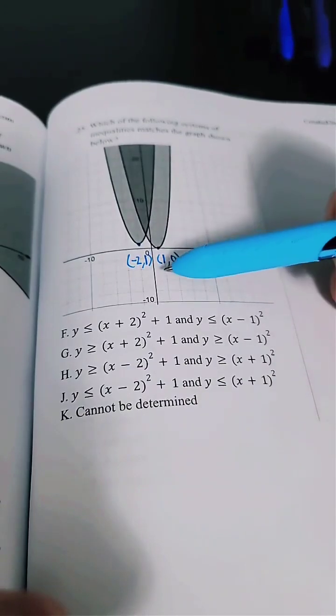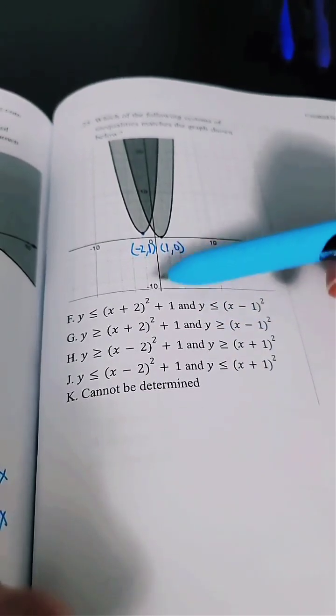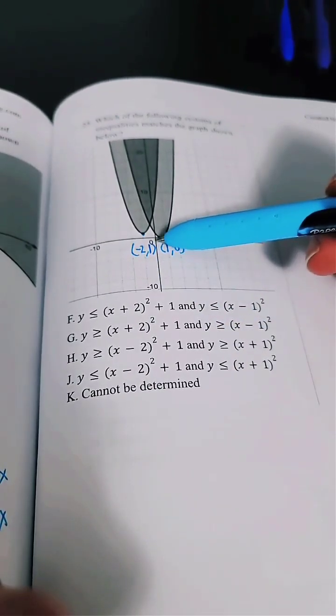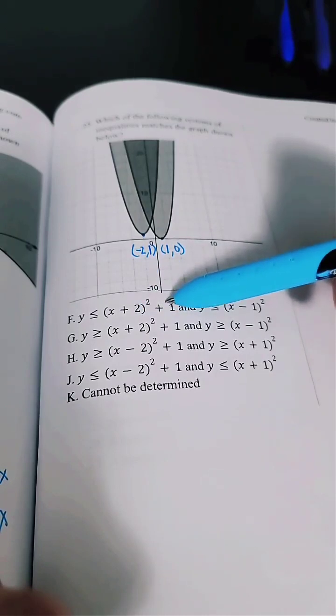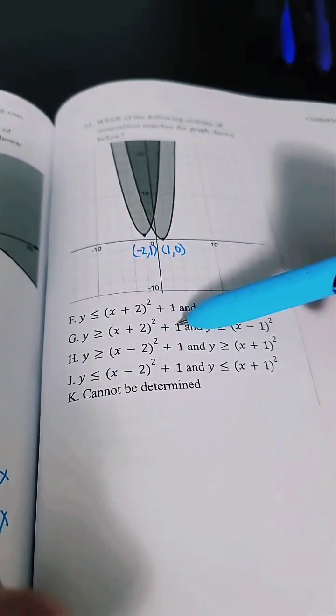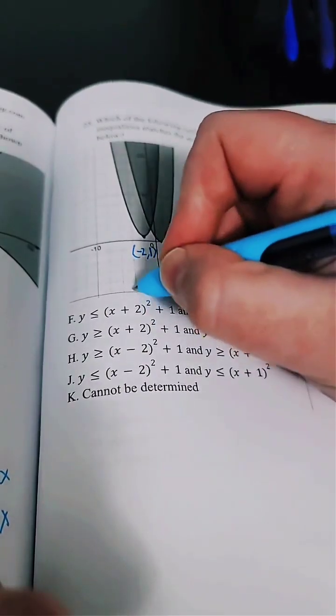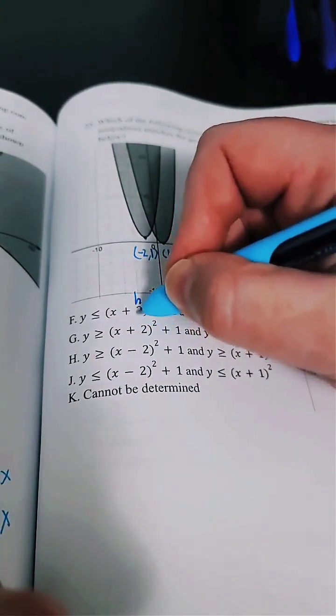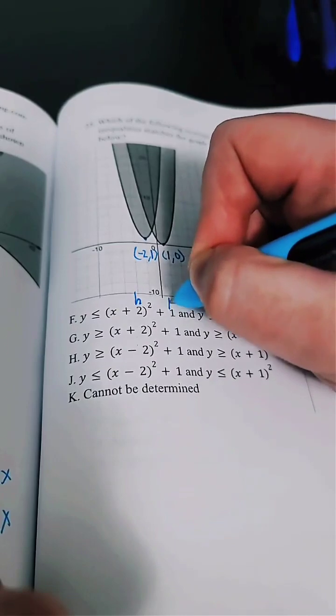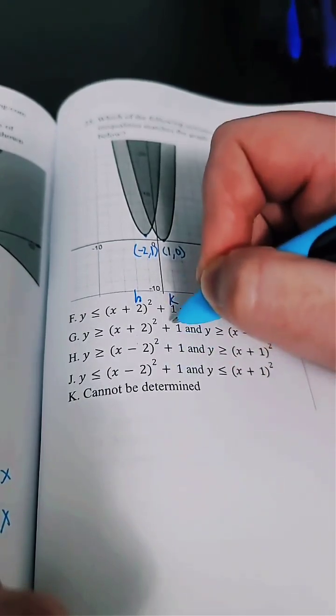So we have to keep that in mind when we're looking at the answer choices and how they're all set up with their equations. So it could be this one because that's -2, 1 for the vertex, because it's written in vertex form, where the h is going to be whatever the opposite of what's here is, and the k is whatever's being added or subtracted to the whole thing.